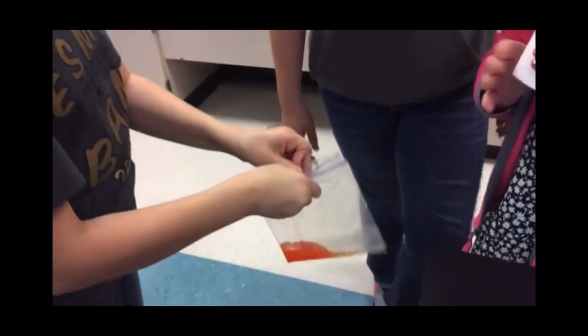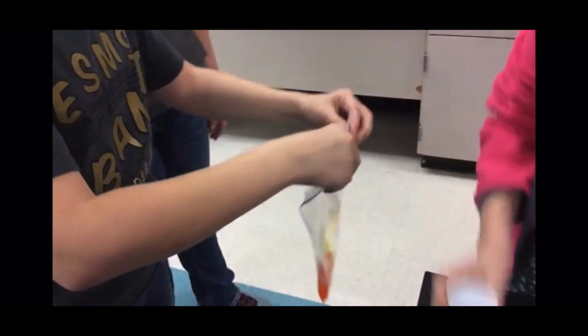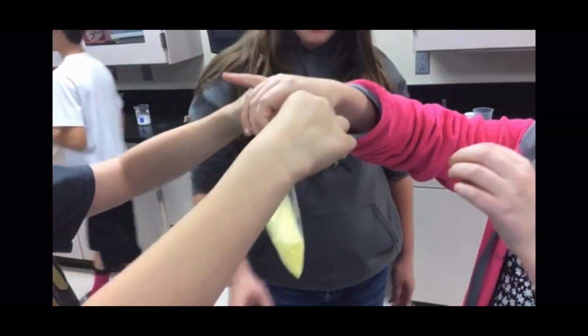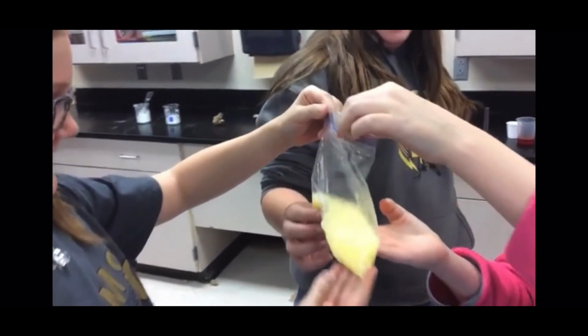Now let's go ahead and put your baking soda in. You guys can make your observations afterwards. Quickly close it afterwards. In we go. Baking soda added to the solution. Now feel the bottom of it. Well, it's down a lot.